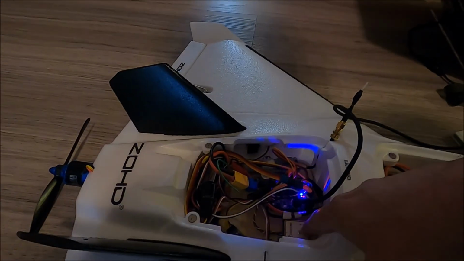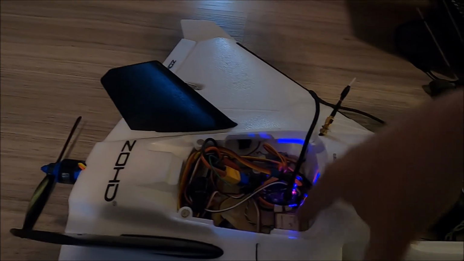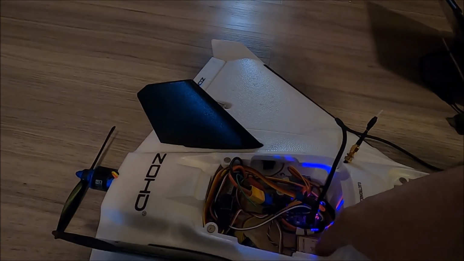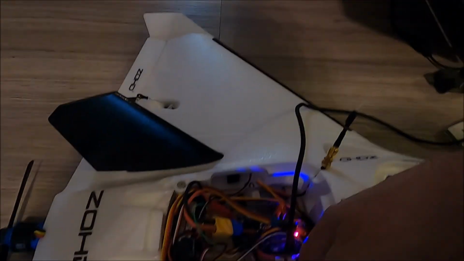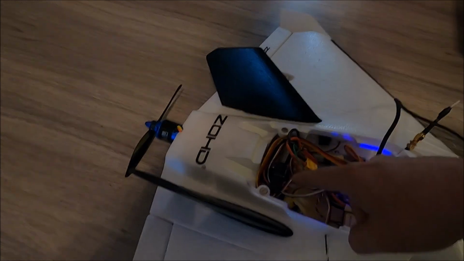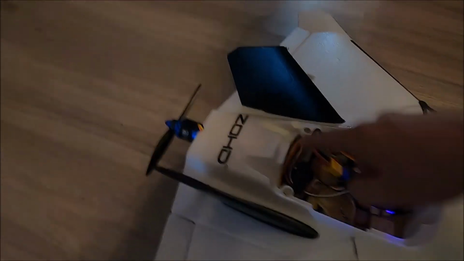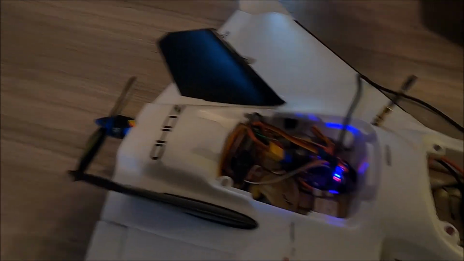I got the GPS right here, which is a Vention N80, okay, a Crossfire receiver mini right here, and I have the ESC and a beeper.